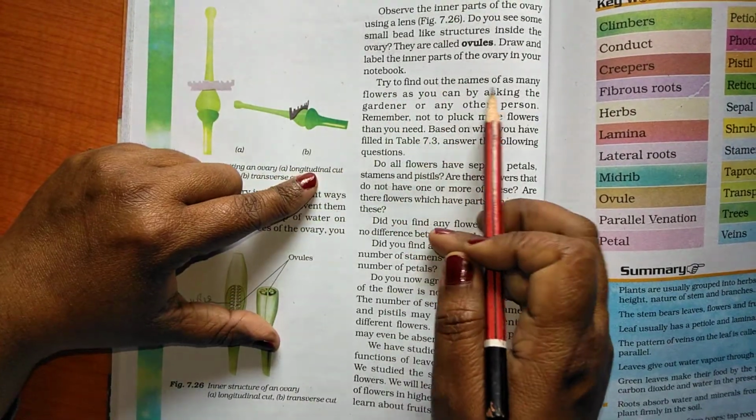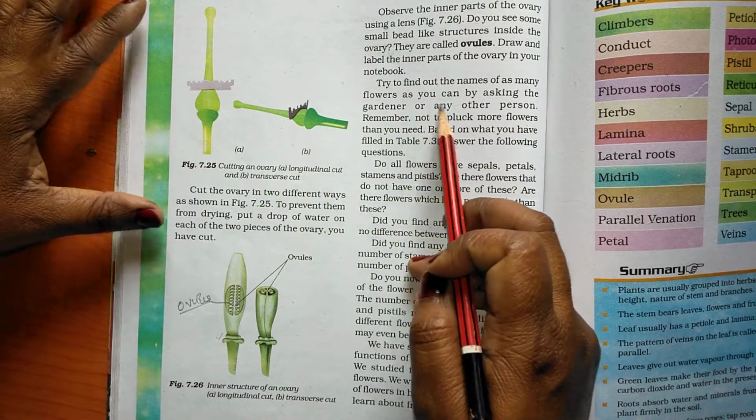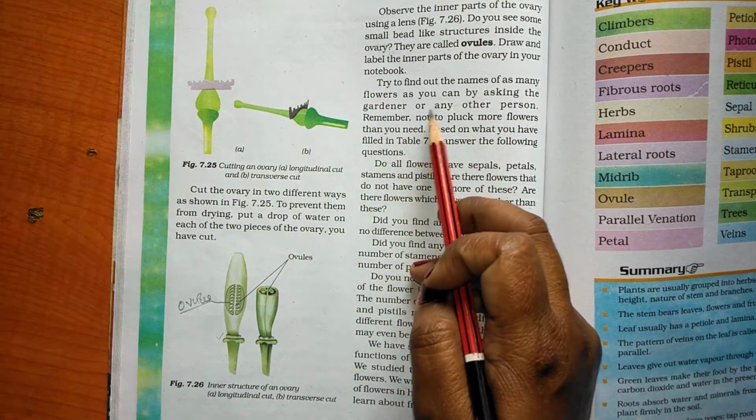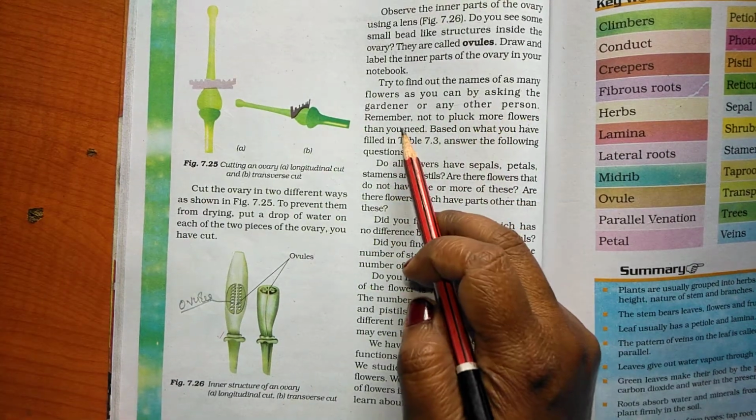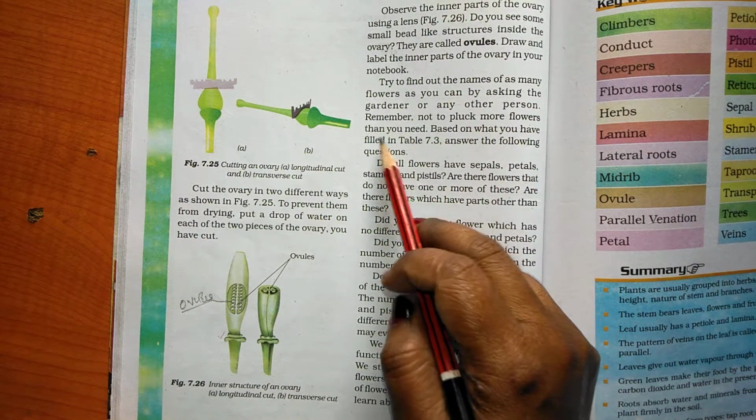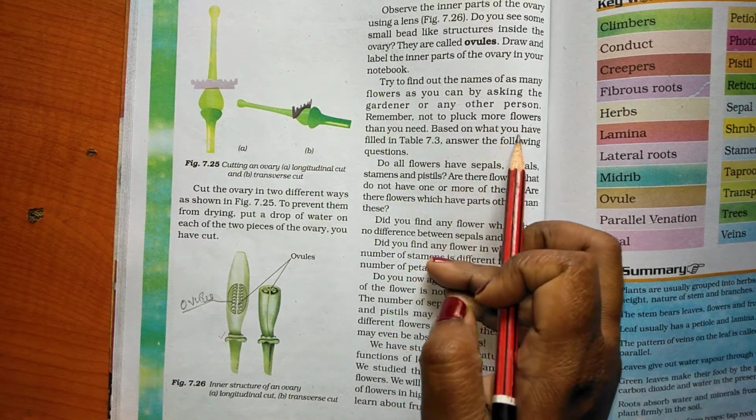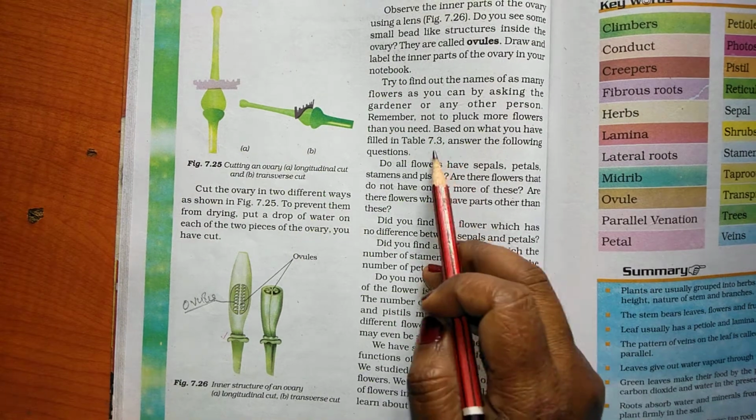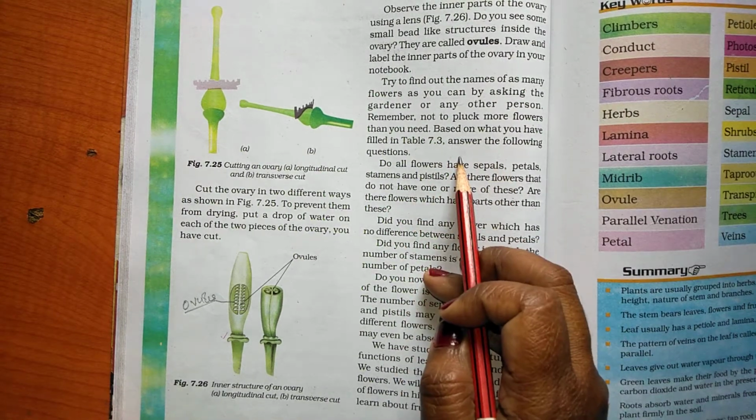Try to find out the names of as many flowers as you can by asking the gardener or any other person. Remember not to pluck more flowers than you need. Based on what you have filled in table 7.3, answer the following questions.